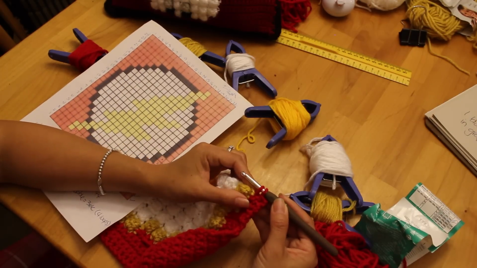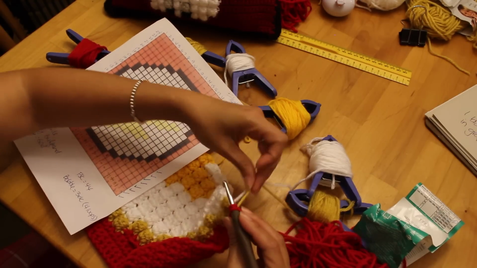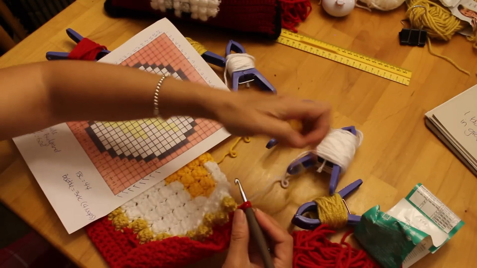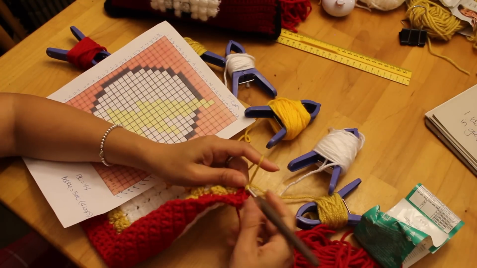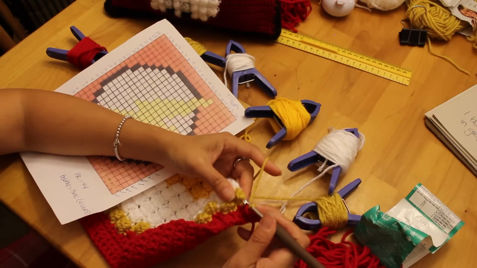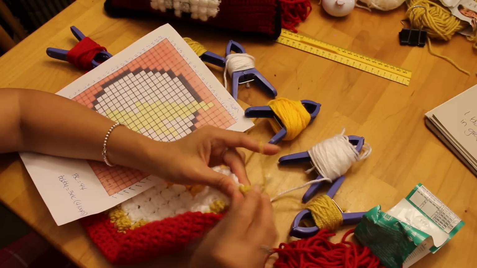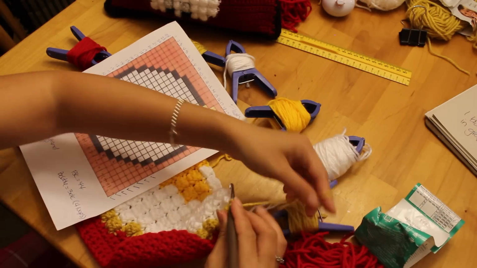Now whenever you do color changes, you don't finish the stitch. So I didn't finish my single crochet. You finish the stitch with the new color. So here we go. Here's the gold color, and I'm going to finish that stitch. And then there's 1 box of the background, of the ring, but remember that's going to be 2 stitches. So you just gotta remember everything is double.